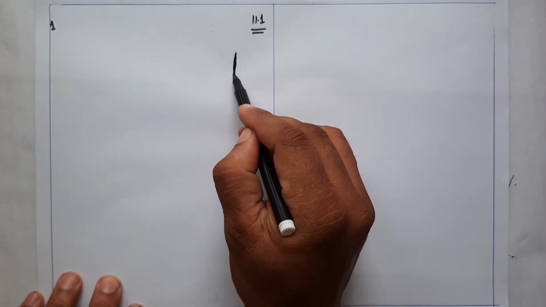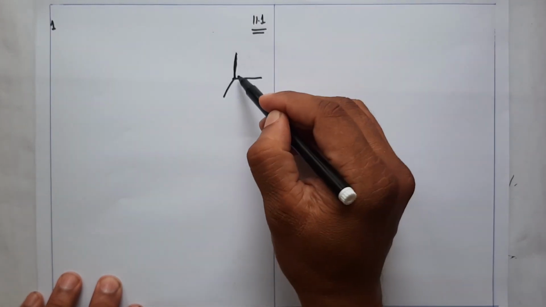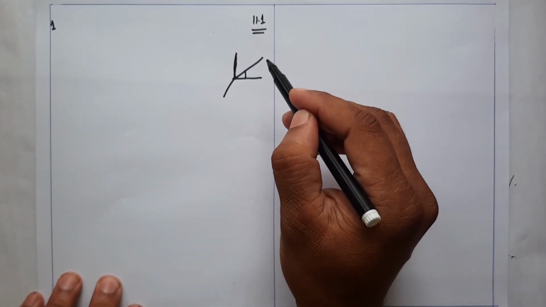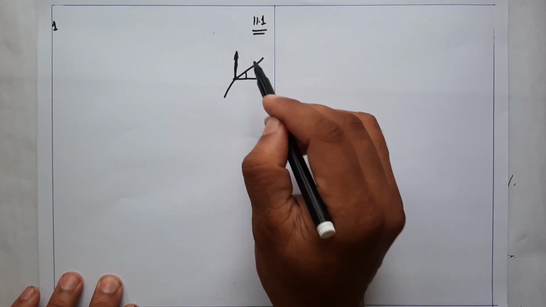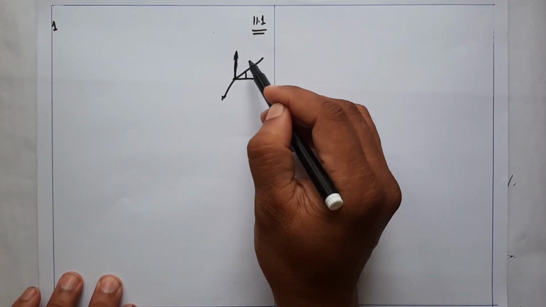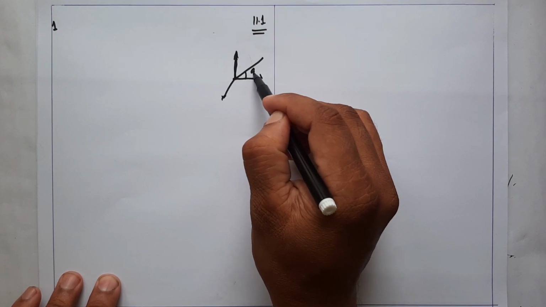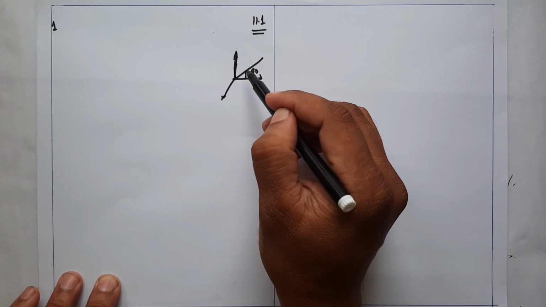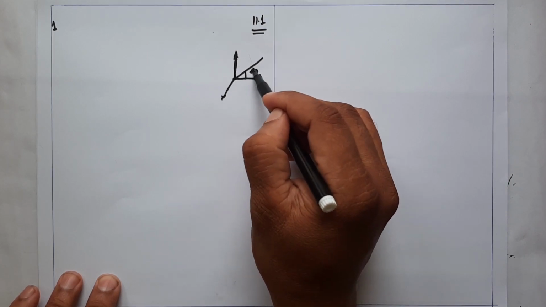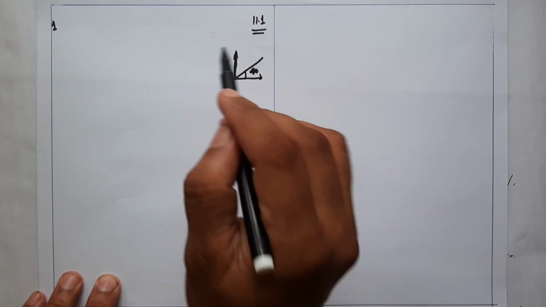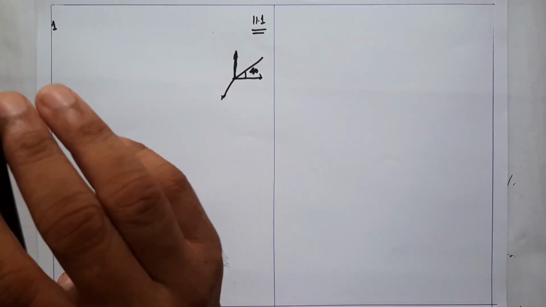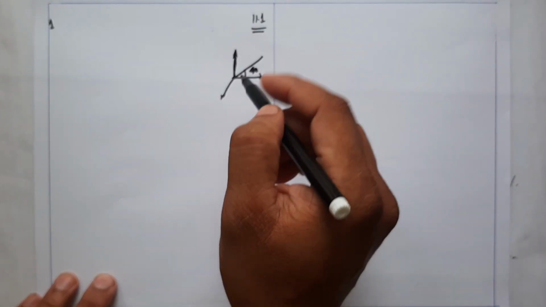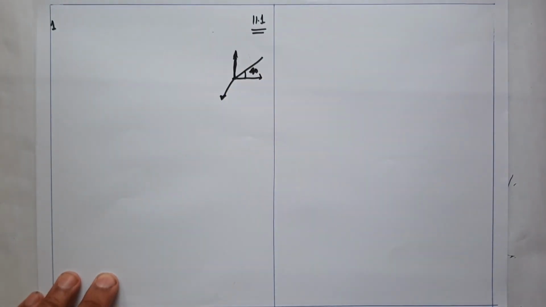Suppose a line which makes an angle 90 degree, 135 degree and 45 degree. Representation is very difficult here, so we have to draw the geometrical representation.